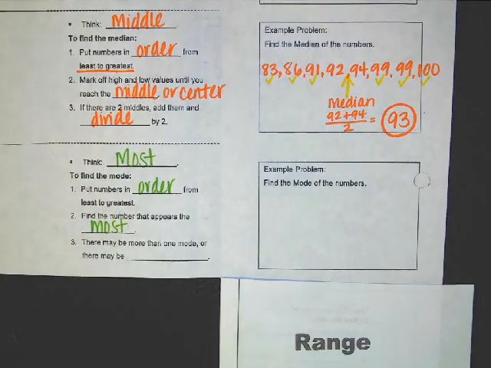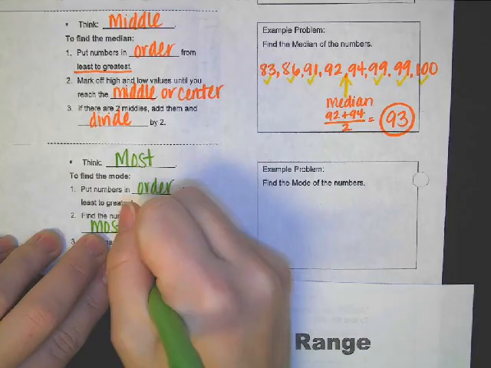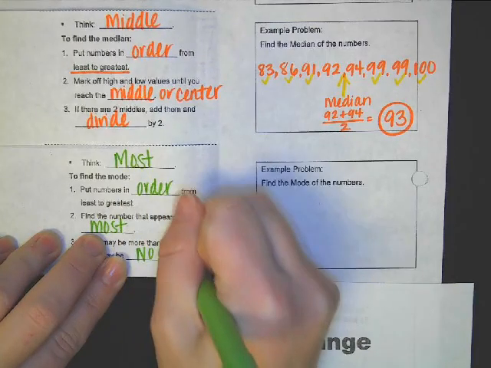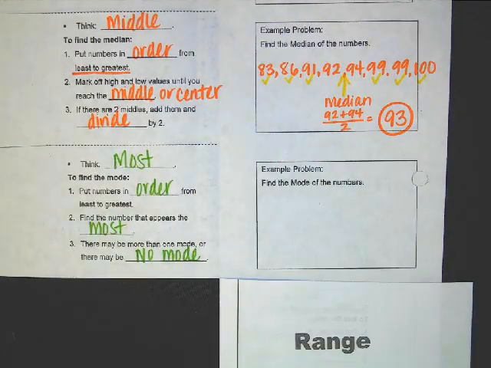There may be more than one number, or there may be no mode. If there is no mode, we're going to write no mode. If you write the number 0, 0 is a number, so please be careful and make sure you do not write 0 unless that is actually the mode.